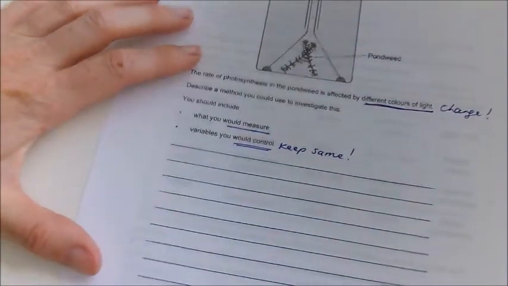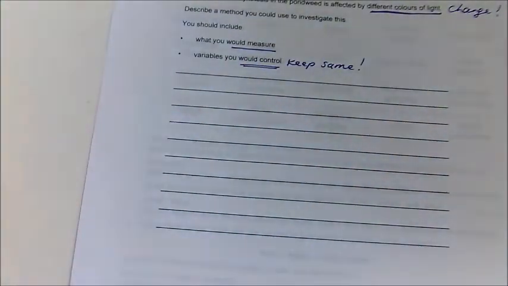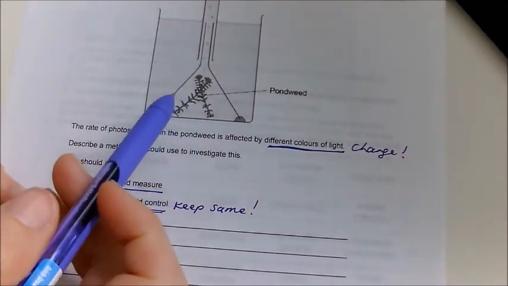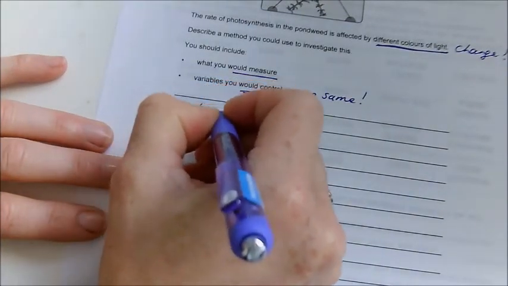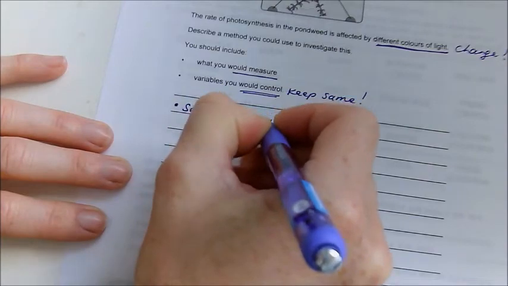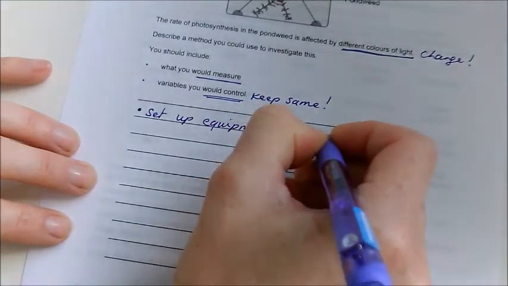Okay, now it's a 6-mark question, so I need to make sure that I've included a number of different points. Okay, but having those 3 actually helps me to structure how I'm going to approach my answer. So I've got my diagram here. It's sort of half given me what I'm going to do. Okay, so my first point is set up the equipment as shown.